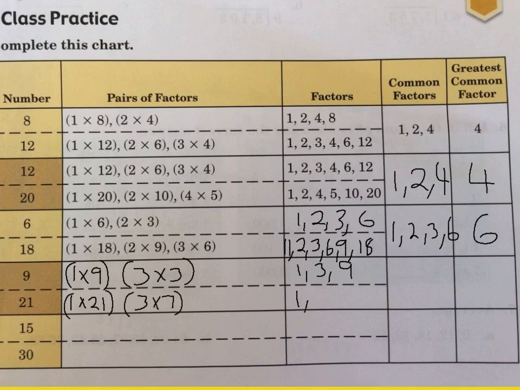So we have 1, 3, 7, 21. So our common factors are going to be 1 and 3, and our greatest common factor will be 3.